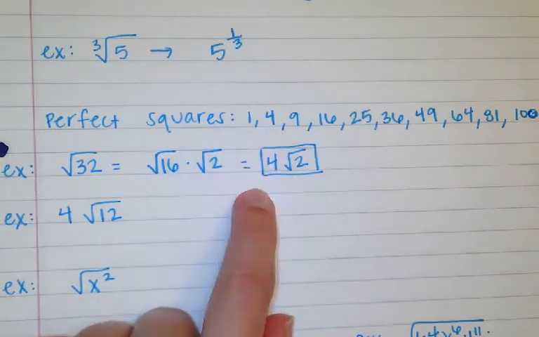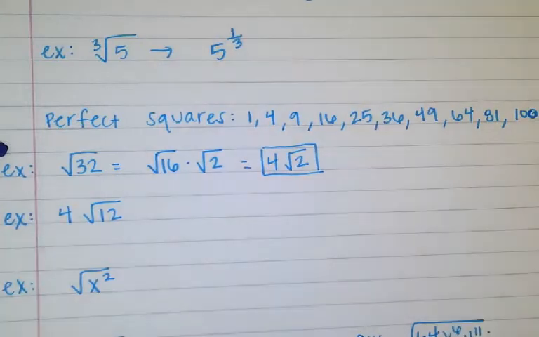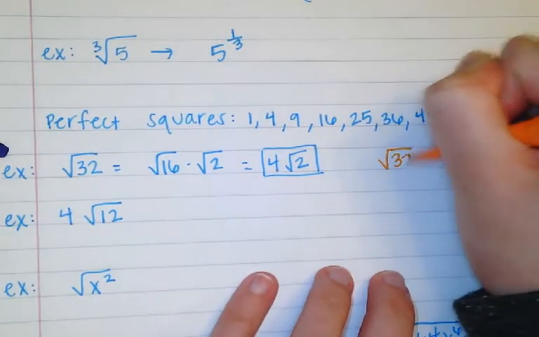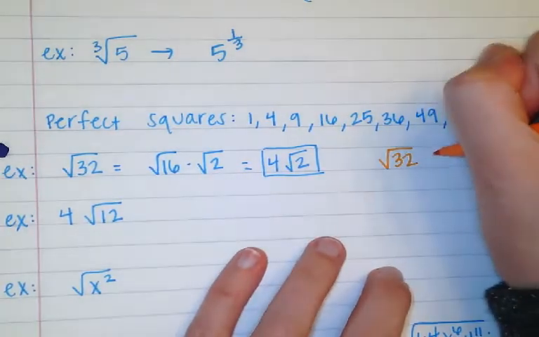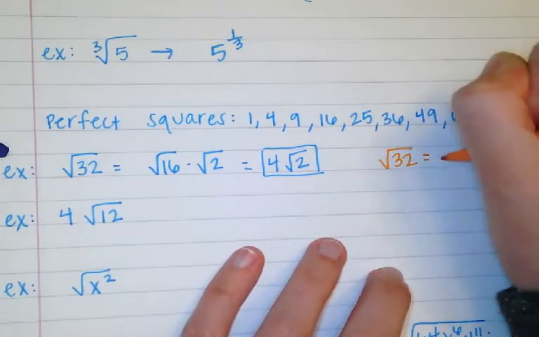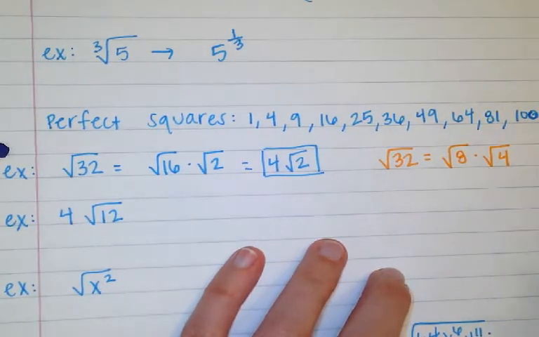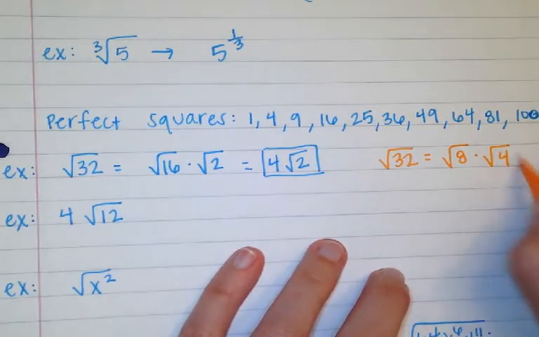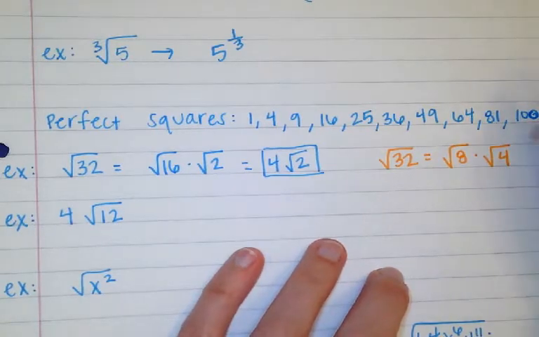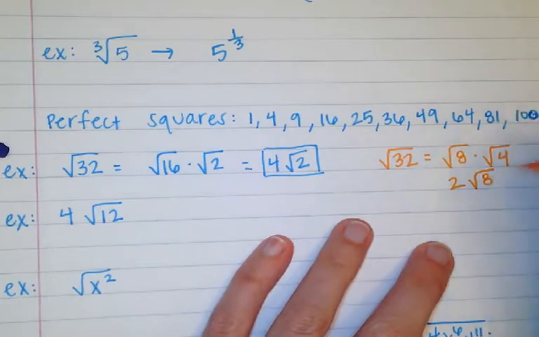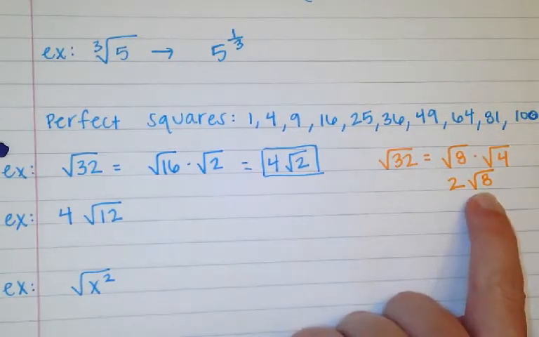On this one, there's actually another way we could do it. So maybe you were thinking about the square root of 32, and what if you thought of 8 and 4? You changed it to the square root of 8 and the square root of 4. Well, that's true. The square root of 4 is 2, so I could rewrite it as 2 square roots of 8, but then this isn't fully simplified because 8 can be broken down.